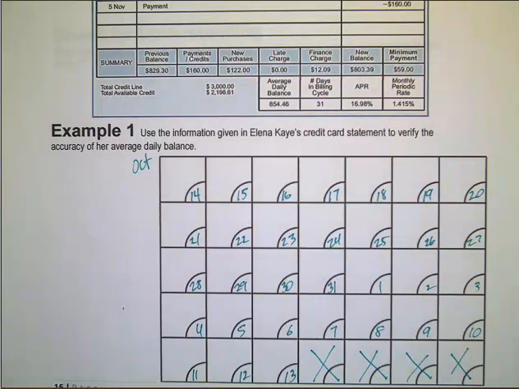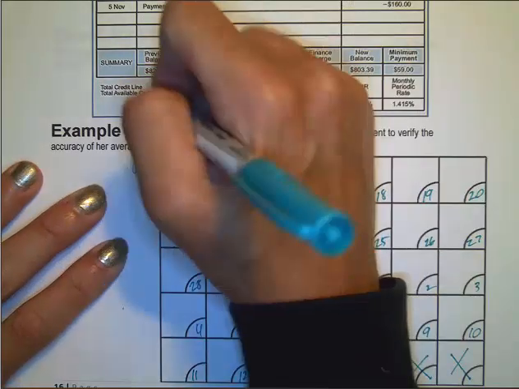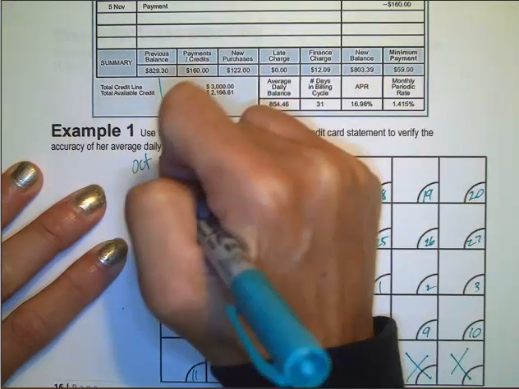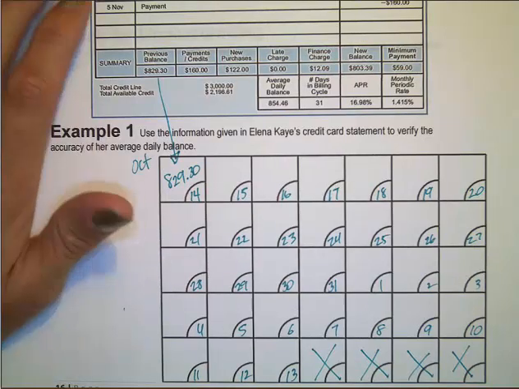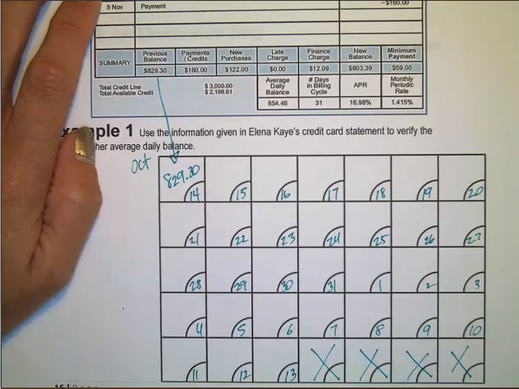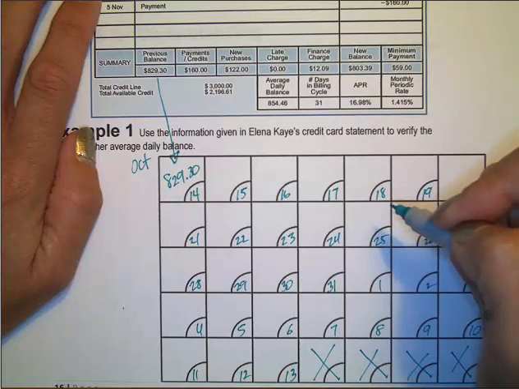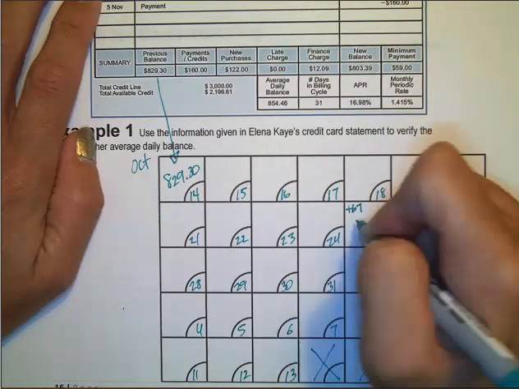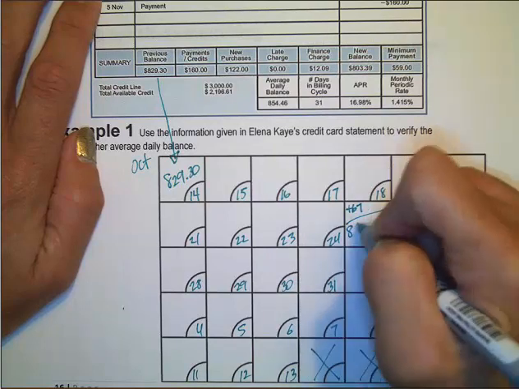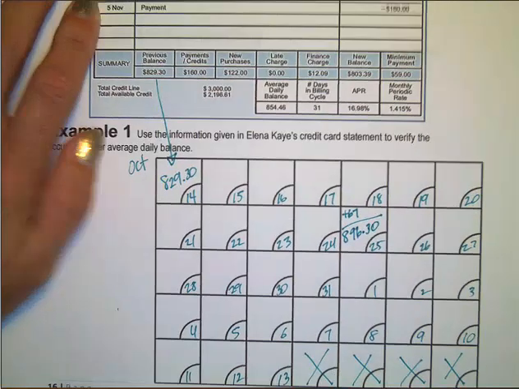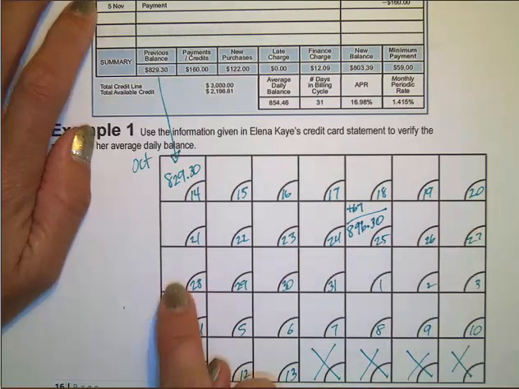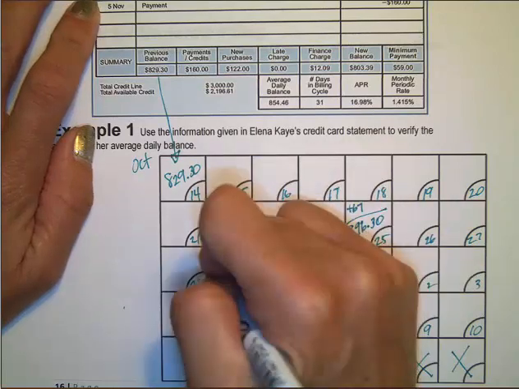All right. So what did our balance start at? Well, our previous balance, that's what goes here, is $829.30. Well, that didn't change until the first transaction at the top says October 25th. So we had a transaction of $67. So we have to take that and add $67. So our new balance is $896.30. Then we carry this balance until the next transaction, which is the 29th, and we're adding $55.